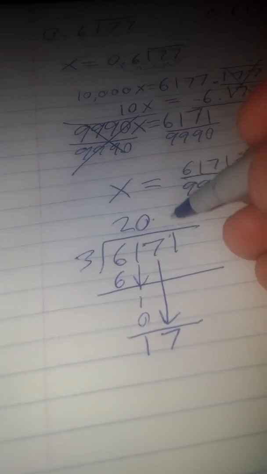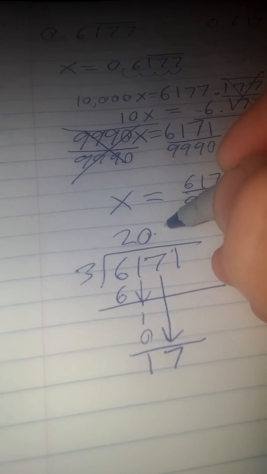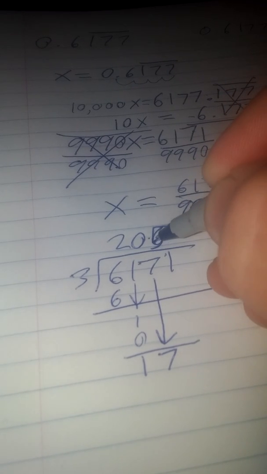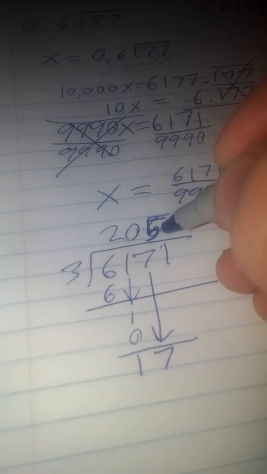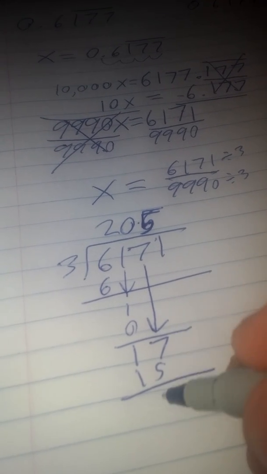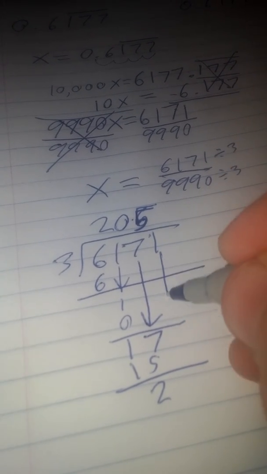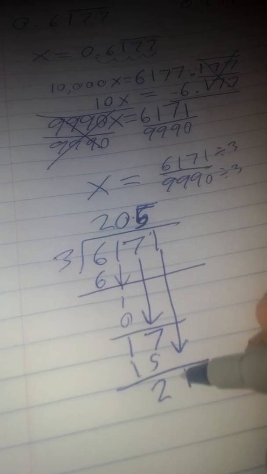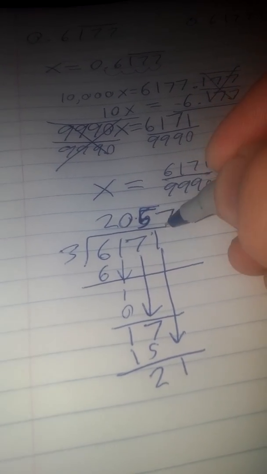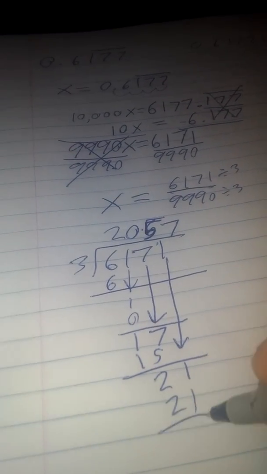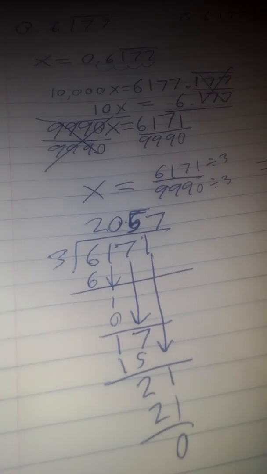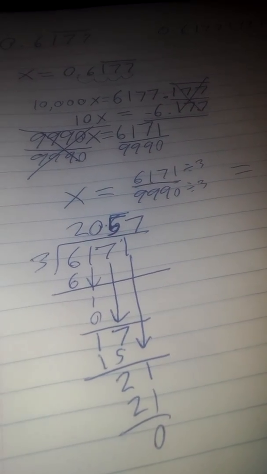3 goes into 17. Sorry about that bump. 5 times. So 5 times 3 is 15. Okay, subtract. That's a 2. Bring down the 1. I've got a 21. 3 goes into 21. 7 times 3 is 21. I have no remainder. I'm good. So my numerator is 2,057.